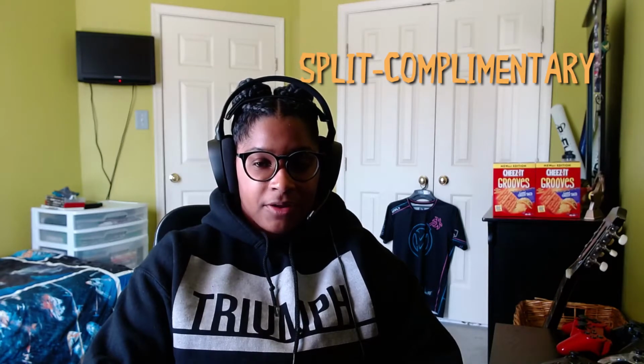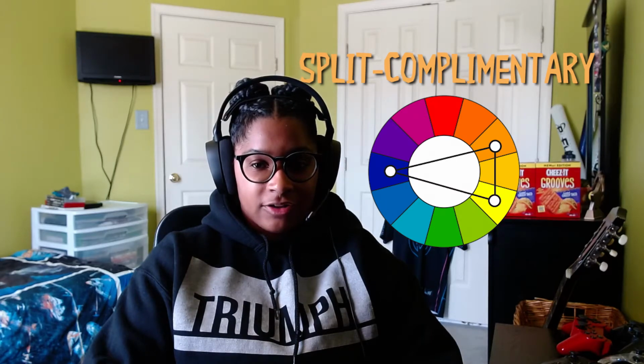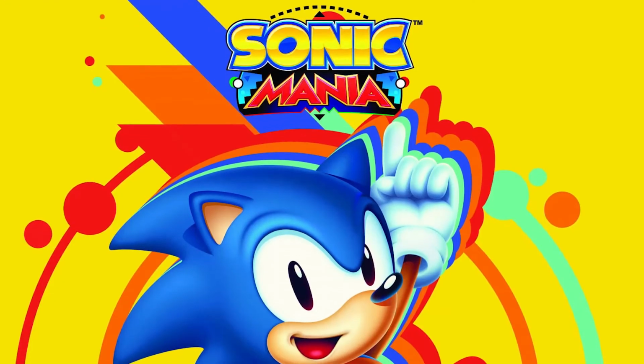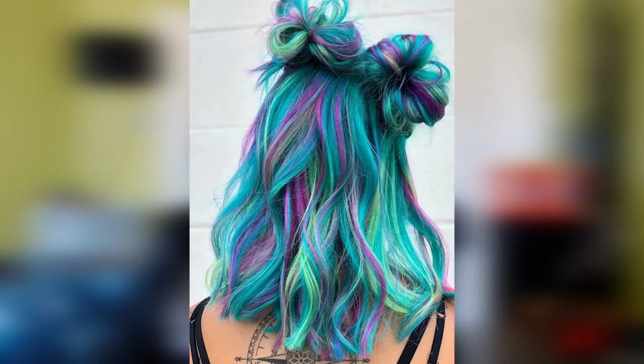The third combination is a split complementary color scheme. This color scheme is one that uses a combination of both complementary and analogous colors. This would be like using red and orange, which are next to each other, and then mixing that with a blue across from them, or say a green and teal color scheme with purple splashed in as well.